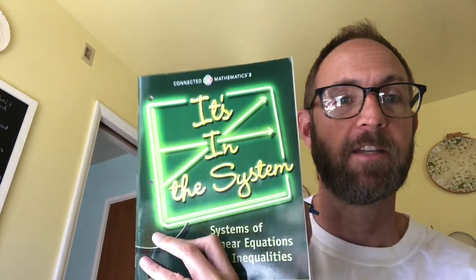Today we're pushing into the final problem in Investigation 1 in our book. It's in the system. And today is looking at the concept of intersecting lines, how we're going to be seeing two sets of linear equations and how they'll form a solution where they intersect. So we're looking at a booster club for the school band. So let's take a look.